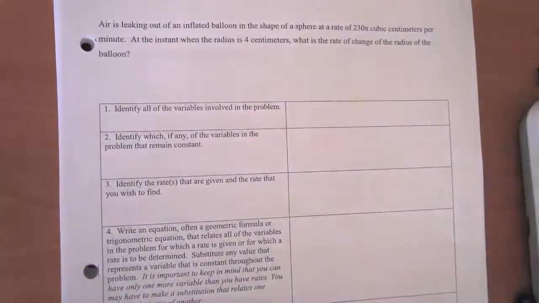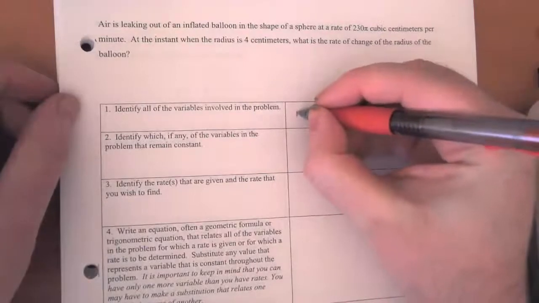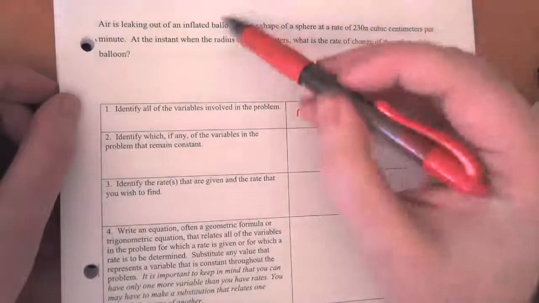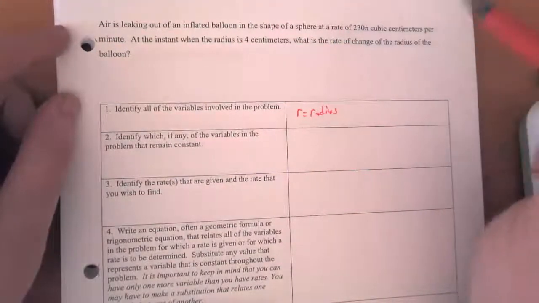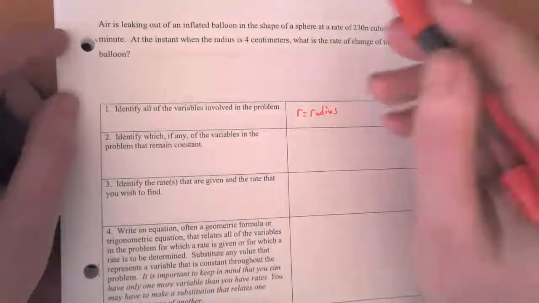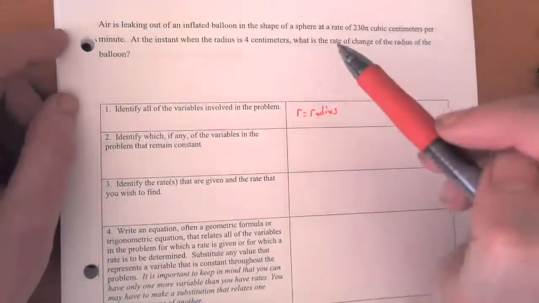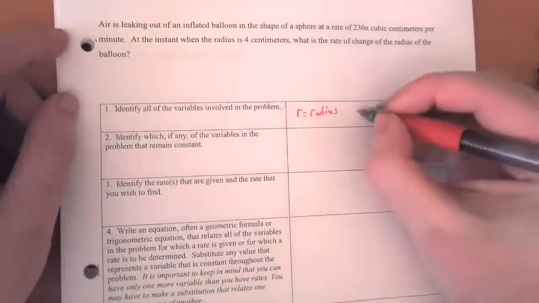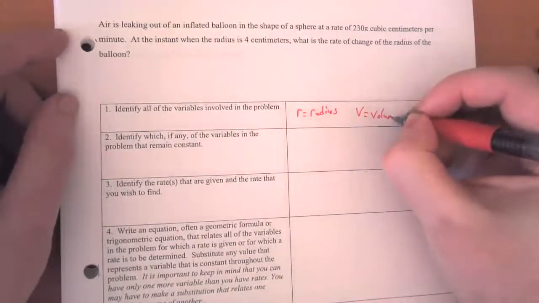So the first step is to identify all of the variables involved with the problem. We've got r, which is radius, and we're talking about air leaking out at 230 pi cubic centimeters per minute. What is that talking about? Cubic centimeters is a measurement of what? Well, it's a measurement of volume.